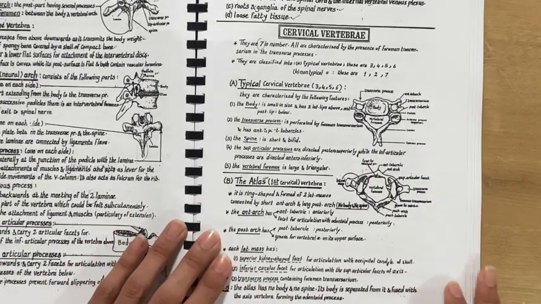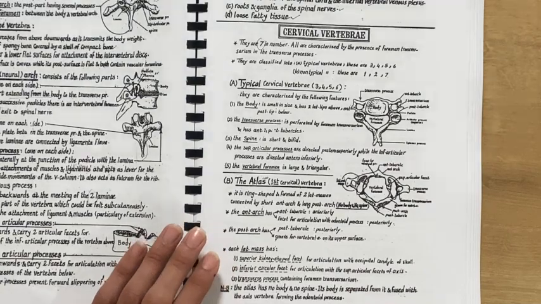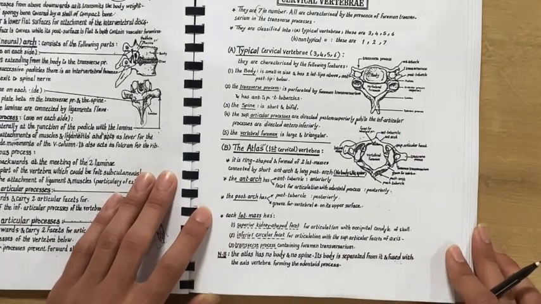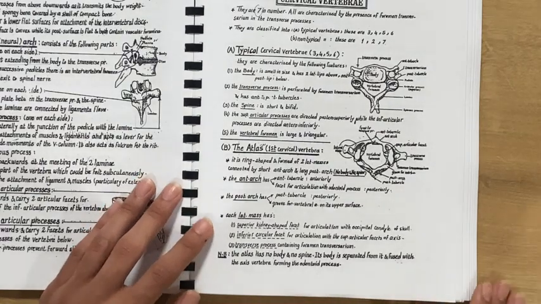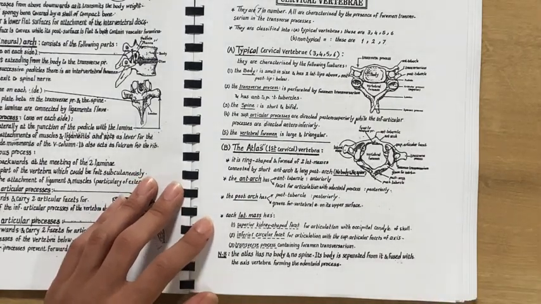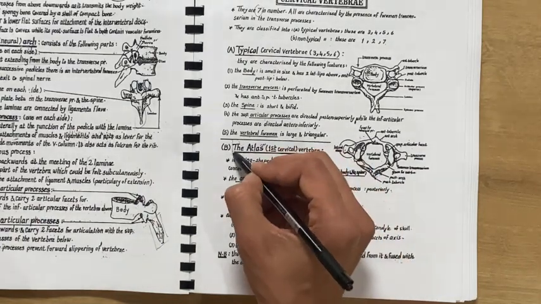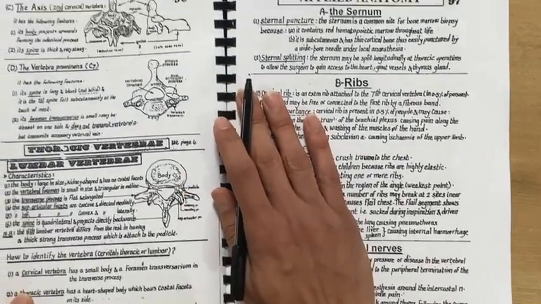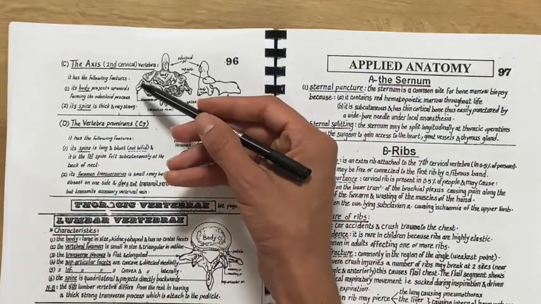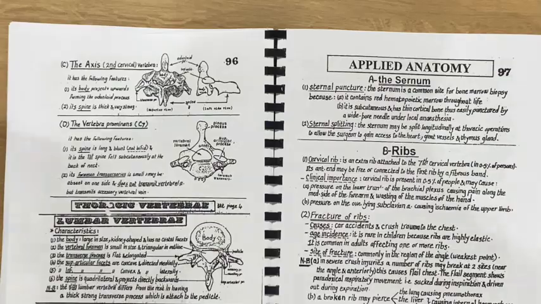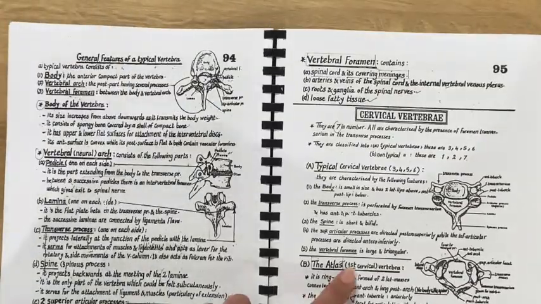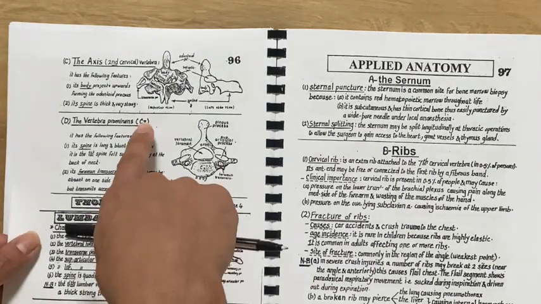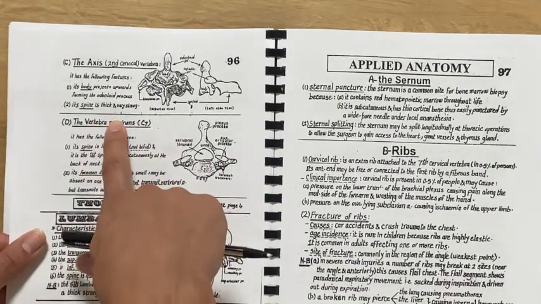I would dive into first remembering the most important cervical vertebrae, the first 2, the atlas and the axis. Okay, the atlas and the axis, they are the first 2. And then I would remember C7, which is a prominence.